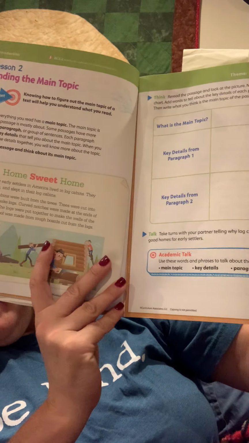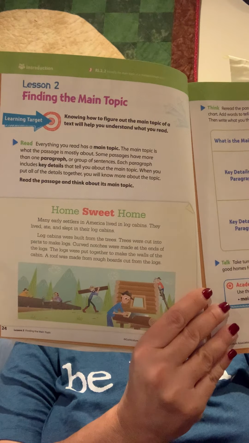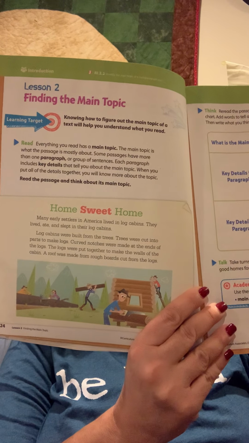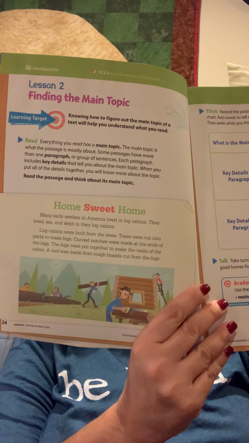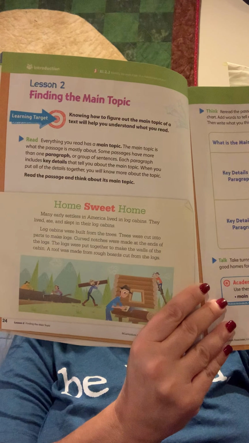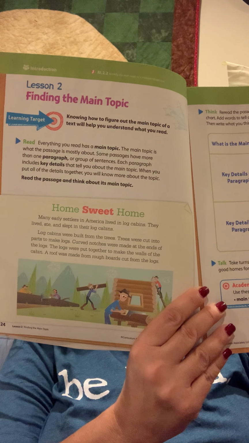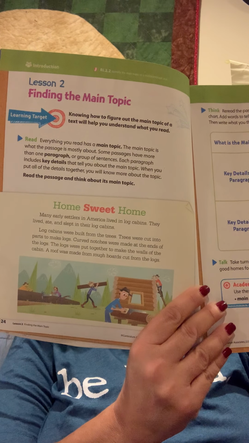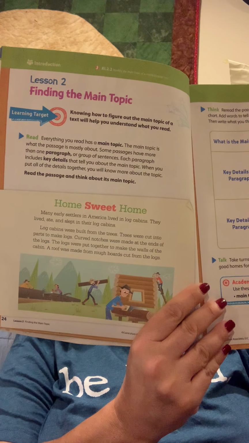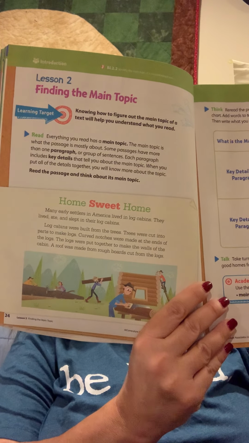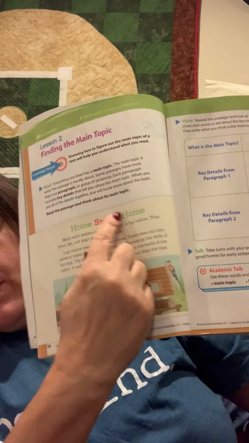So we're going to read down here, Home Sweet Home. Many early settlers in America lived in log cabins. They lived, ate, and slept in their log cabins. Log cabins were built from the trees. Trees were cut into parts to make logs. Curved notches were made at the ends of the logs. The logs were put together to make the walls of the cabin. A roof was made from rough boards cut from the logs. So here's our passage.